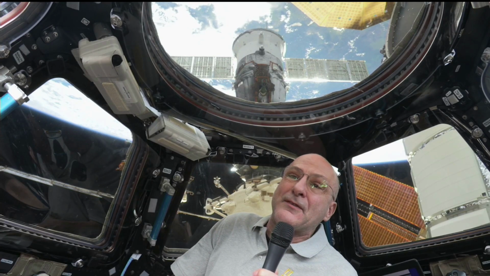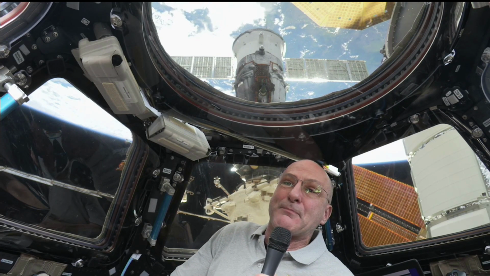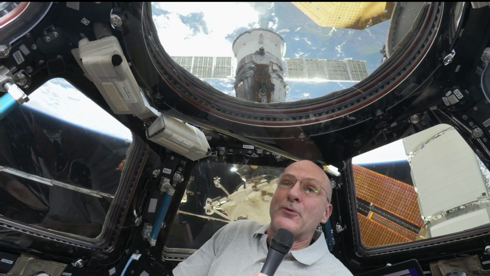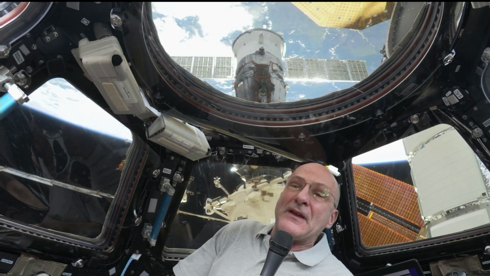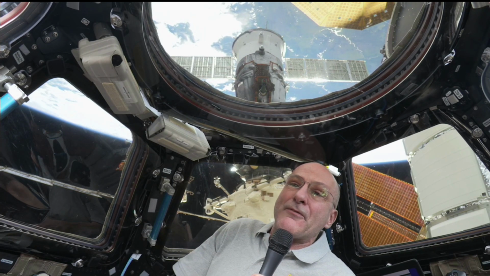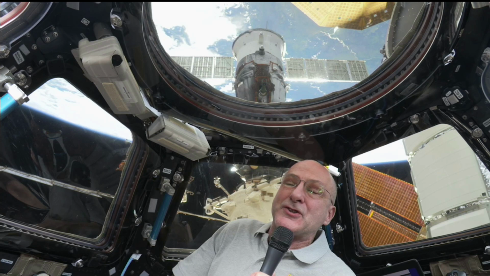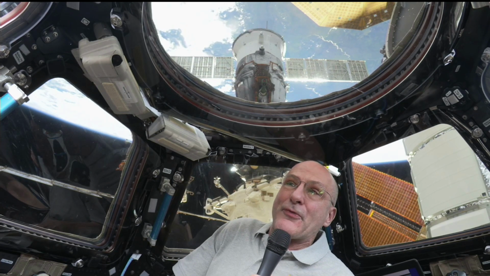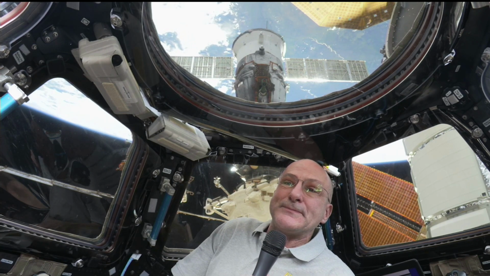We haven't taken the Z cameras out on spacewalks yet. We're getting ready to do that, and that will be the first level of testing, not only for upgrading cameras on station, but also for the Artemis missions.